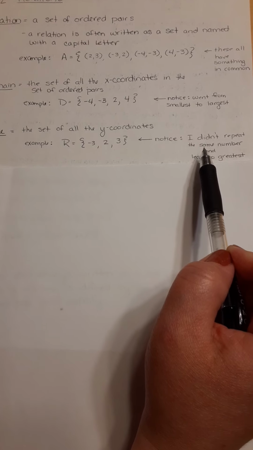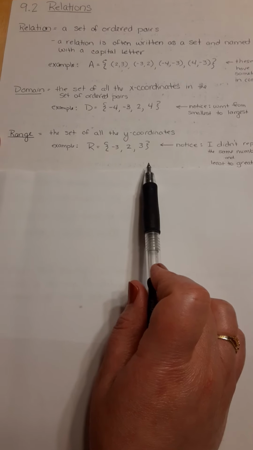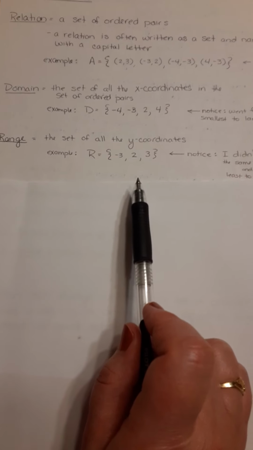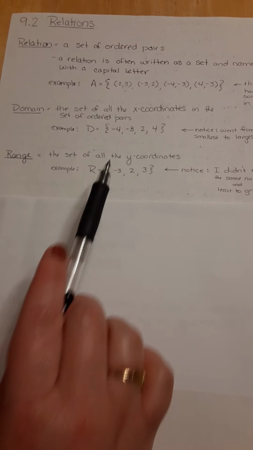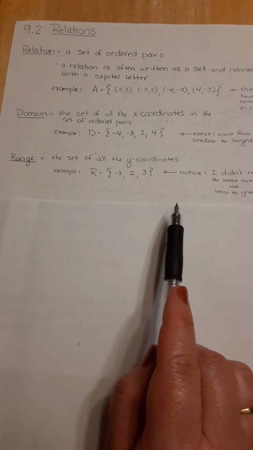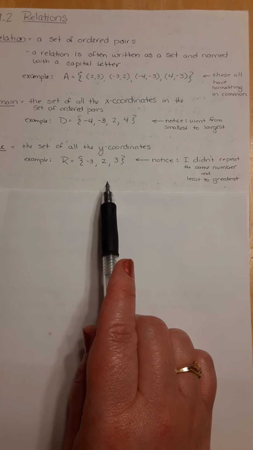Now domain, it was all the x coordinates. Range is going to be my y coordinates. Now, if you notice, I went from least to greatest, but I have a little notice sign over here. I did not repeat the same number here.